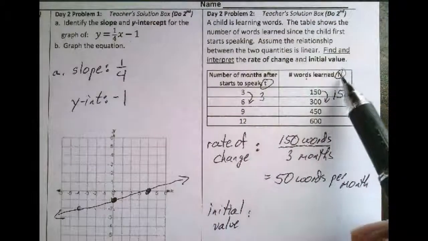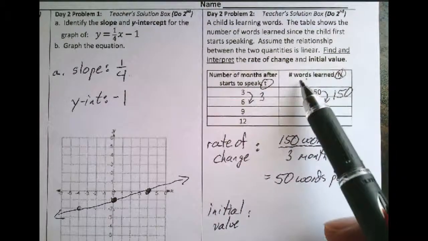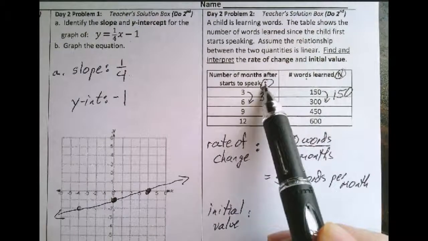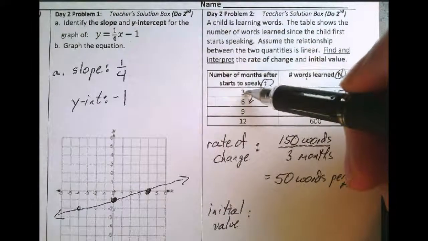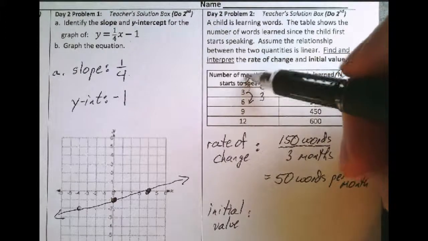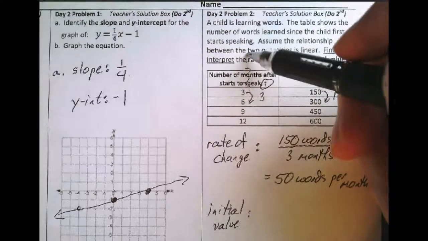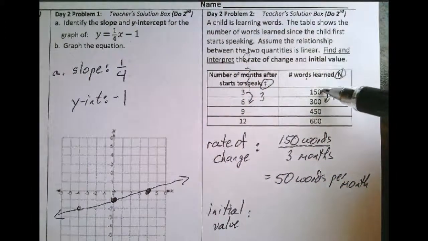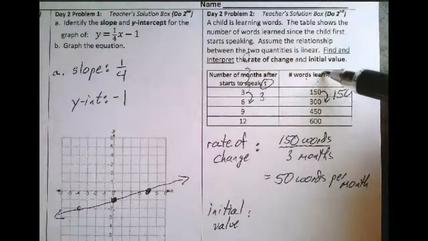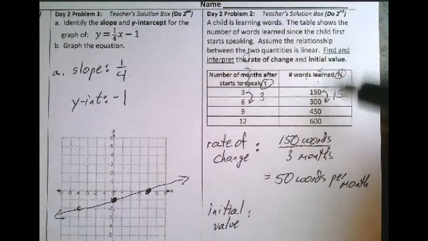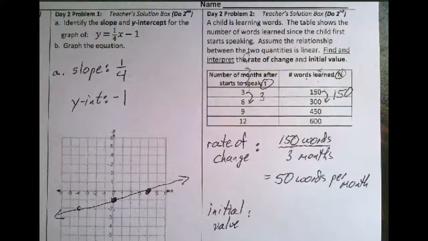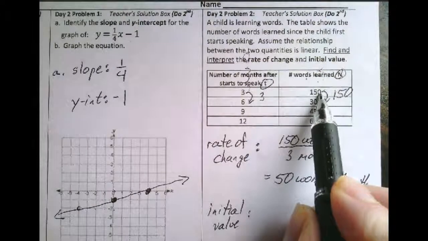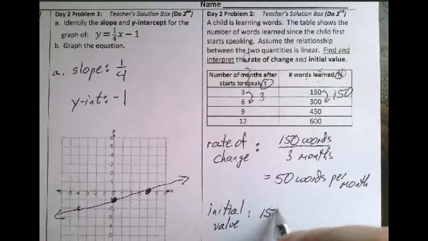So what is the value of n, meaning how many words has the child learned when the value of t is 0? So we're going to start here where t is 3 and work backwards 3 months back in time to when t is 0, and reciprocate over here working back 3 months until we figure out what was that initial value. So this number right here is 150.